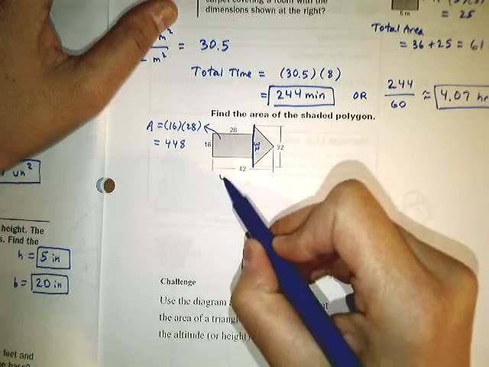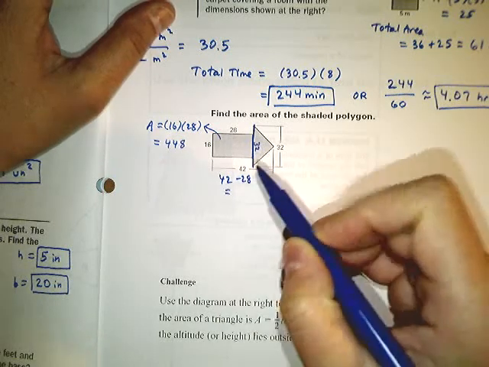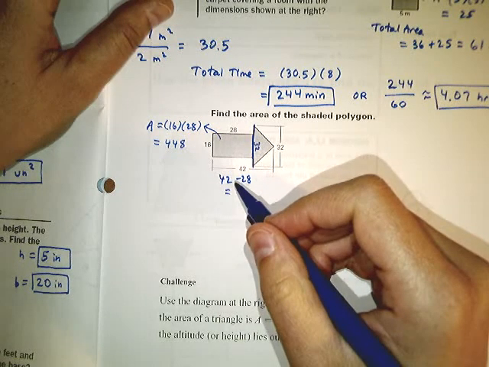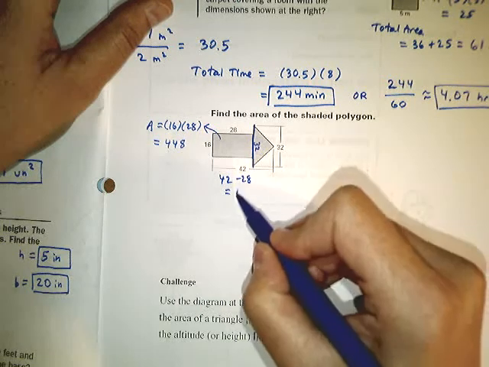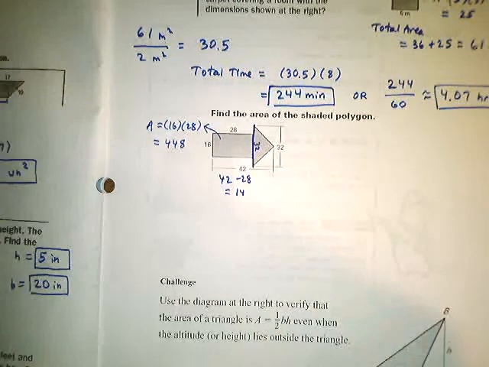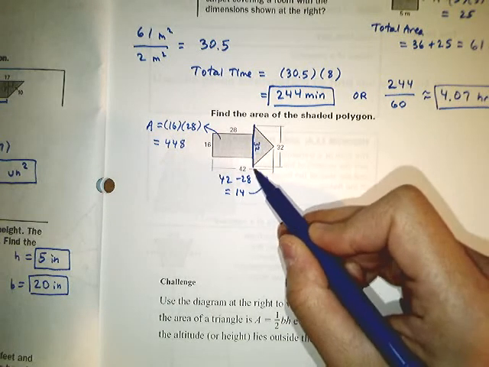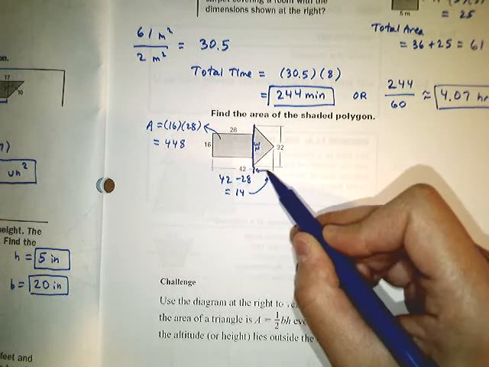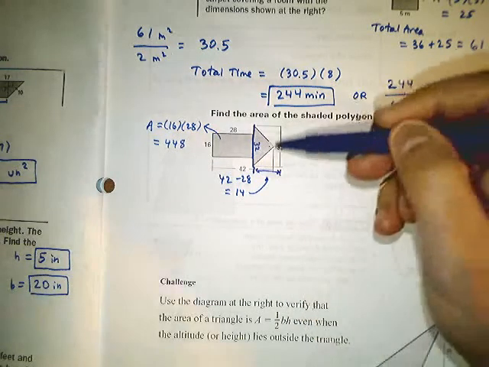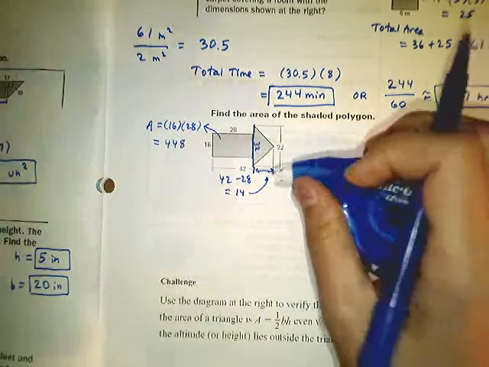So, turning my page back the regular way, 42 minus 28 is 14. Okay, so that would be the length right here, from here to here, which is the height of my triangle.